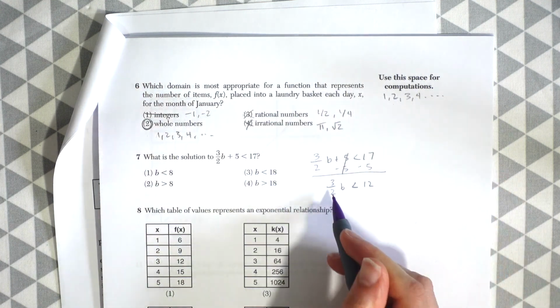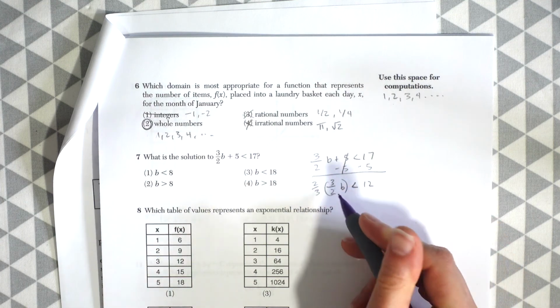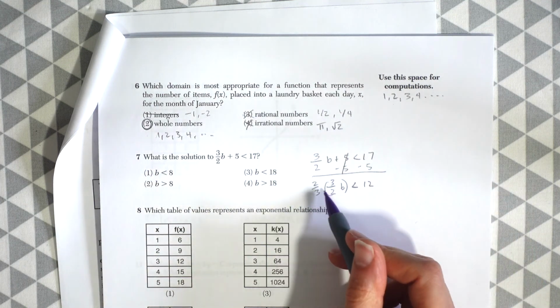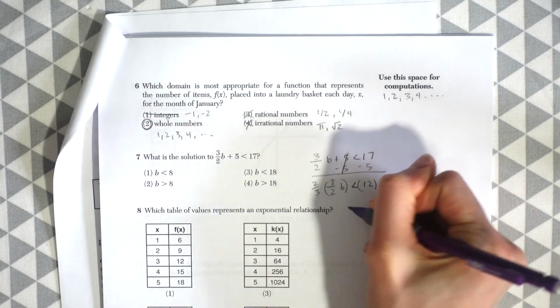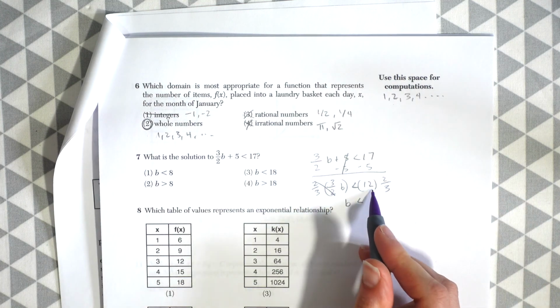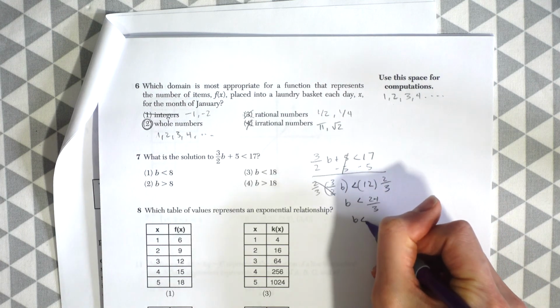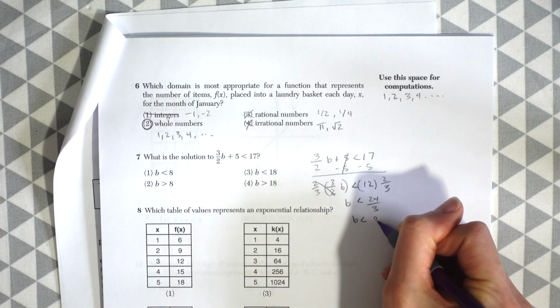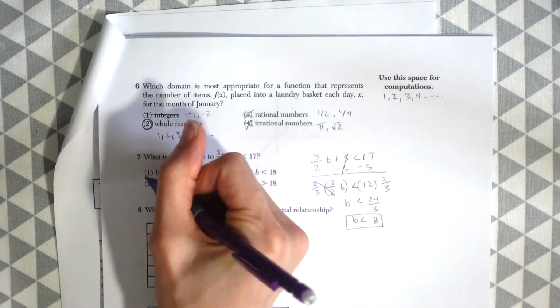And now to get rid of this fraction, we're just going to multiply both sides by the reciprocal of the fraction. So 3/2, we're going to be multiplying it times 2/3 on both sides. So it'll cancel out here, and here we'll have b is less than 24 divided by 3, which is just 8, which is choice 1.